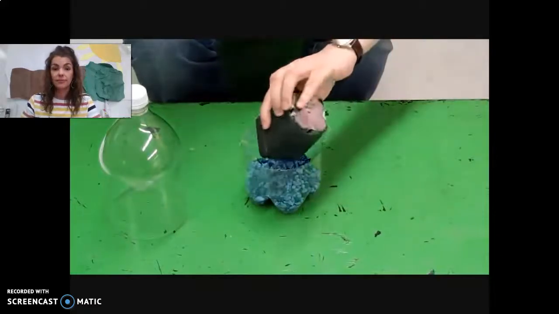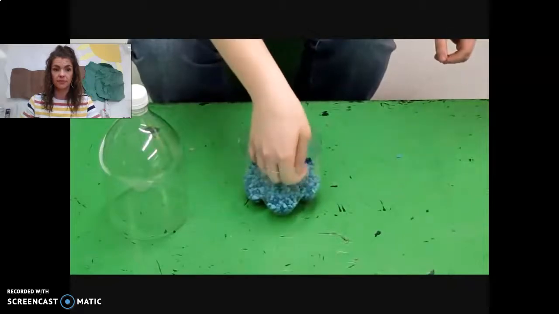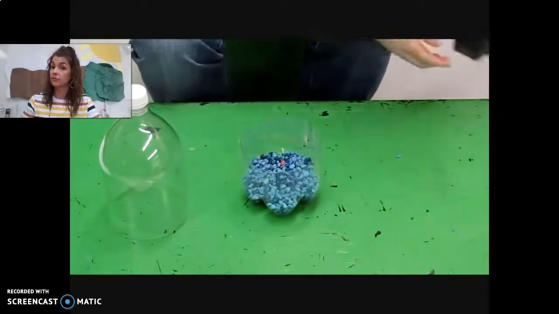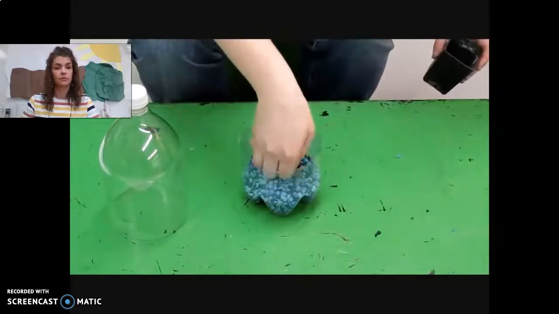And what this inch layer is going to do is allow all of the excess water from the terrarium to gather here. And this is going to prevent the soil from getting muddy and just keeps the terrarium a little bit healthier.